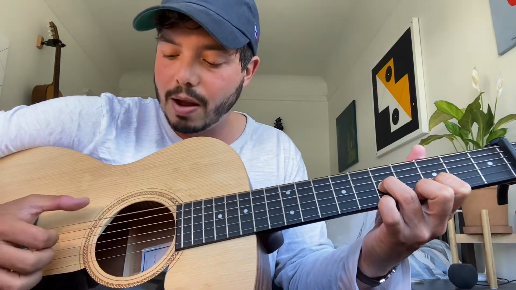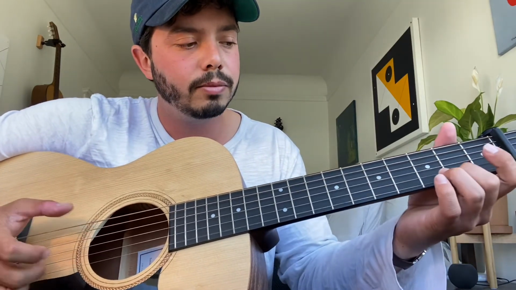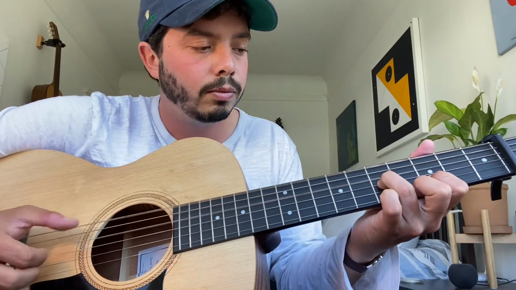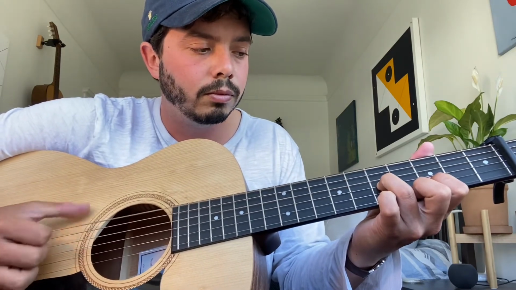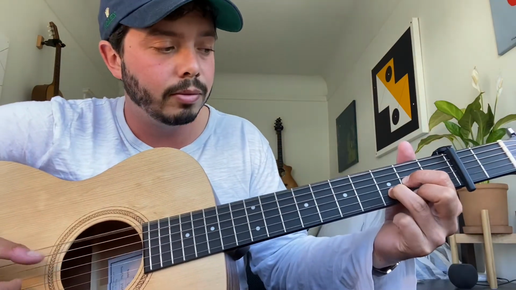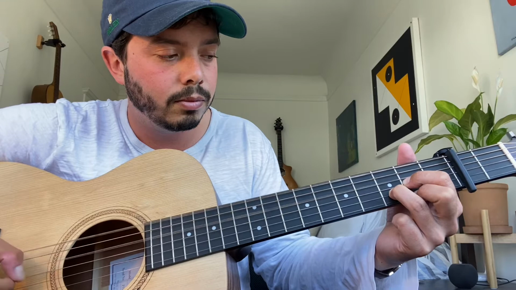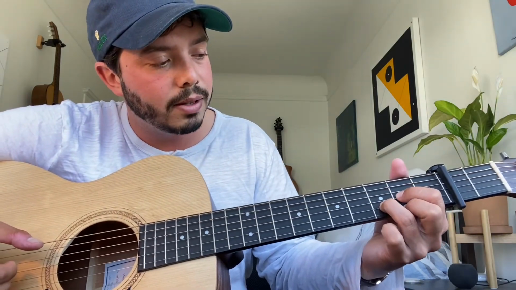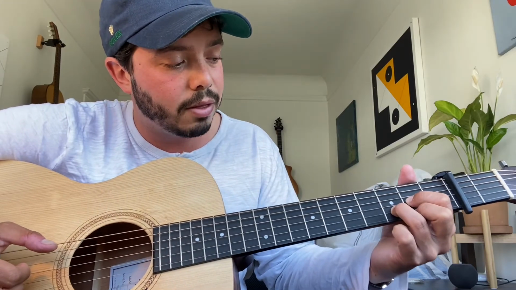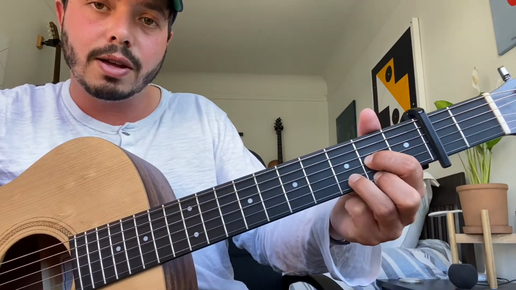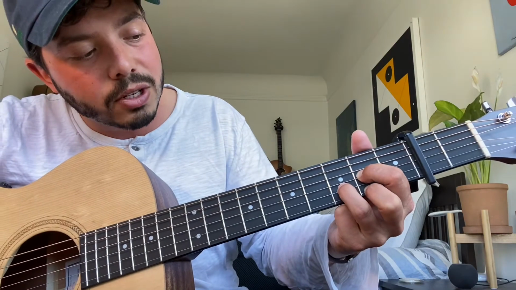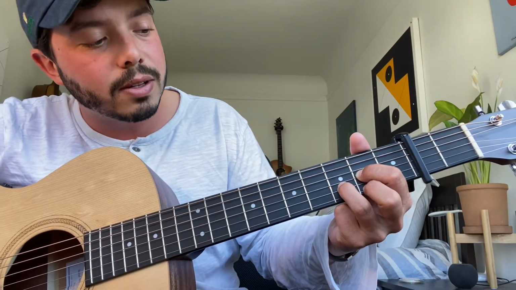And then at the end, you have to kind of pick that a little bit too with your thumb. So one more time. And then the next chord shape is exactly like a D major shape. In case you're unfamiliar, the index is on the 2nd fret of the 3rd string, the ring finger is on the 3rd fret of the 2nd string, and then the middle finger is on the 2nd fret of the 1st string. So.